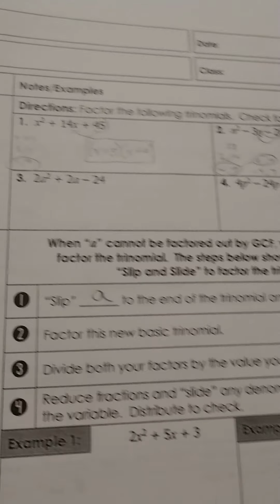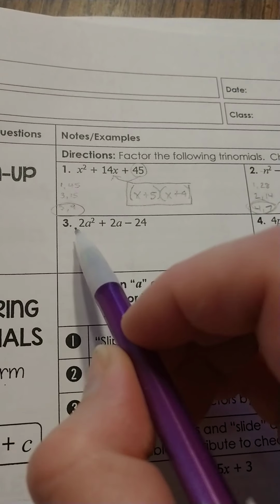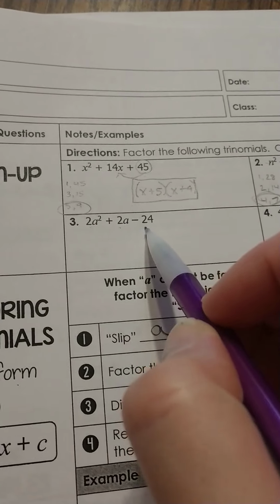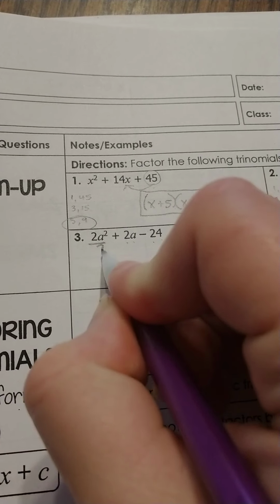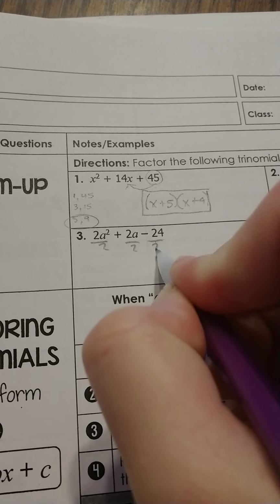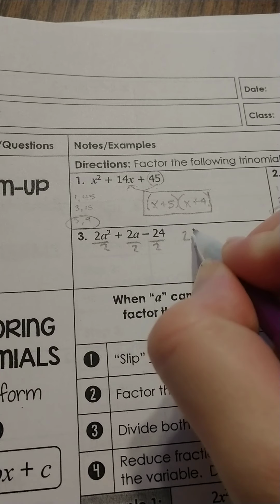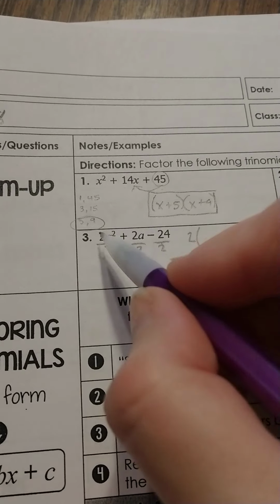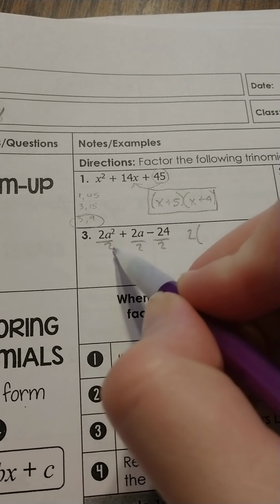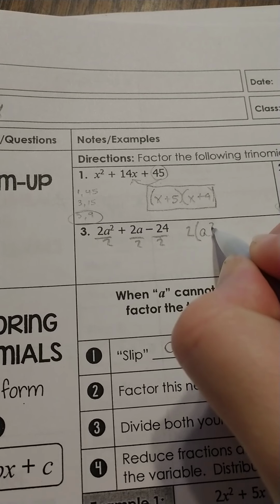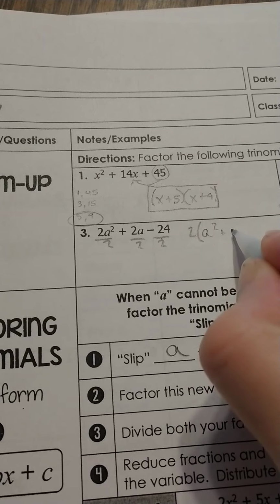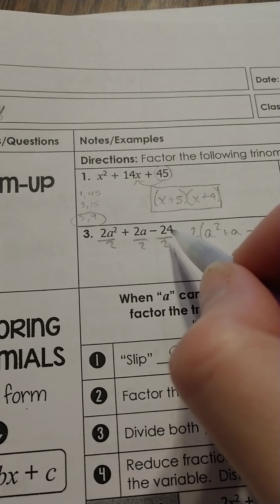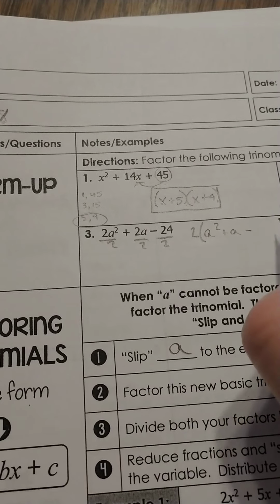All right. Number 3, we've got a 2, a 2, and a 24. Well, they all have a 2 in common. So we're going to go ahead and factor out that 2. And remember, when we factor it out, we put it out front. 2a squared divided by 2 is just a squared. Sorry, 2a divided by 2 is a. And 24 divided by 2 is 12.